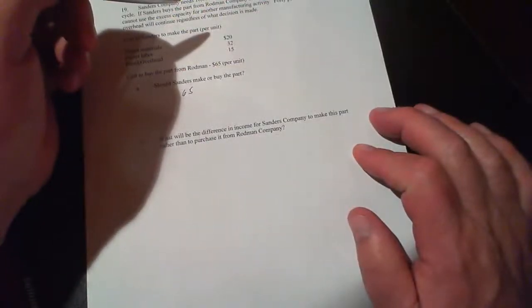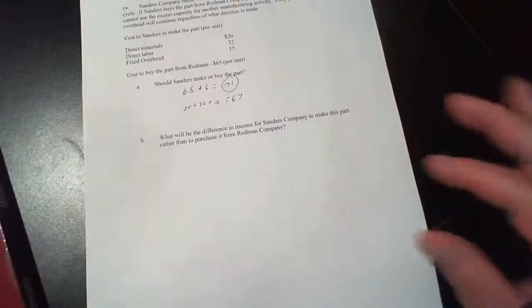And so you take the 65, and here's the way I do it. We are told that 40% of the overhead will continue. So the overhead is $15 a unit. 40% of that would be $6. And so we're going to end up with $71 cost per unit if we buy it. On the other hand, if we make it, we have 20 plus 32 plus 15, and that would be 67.